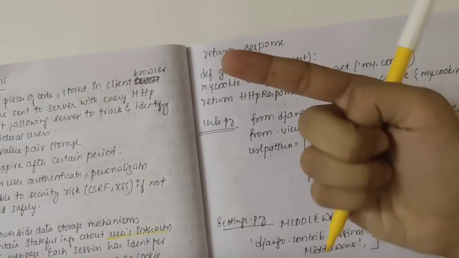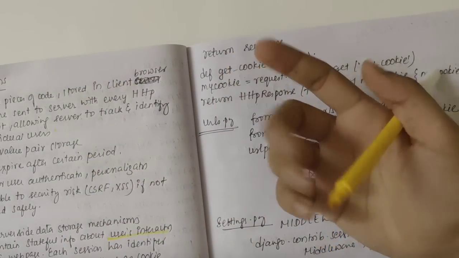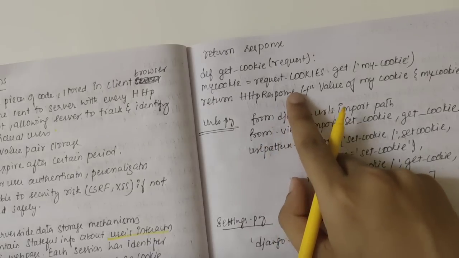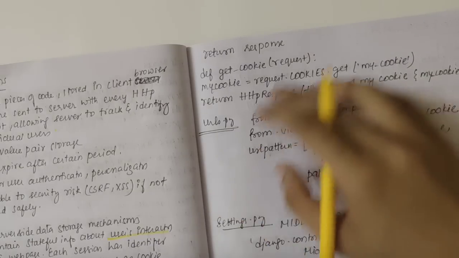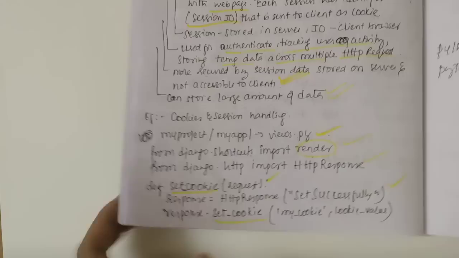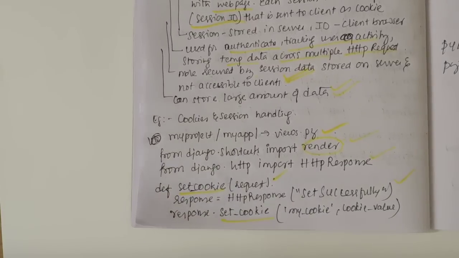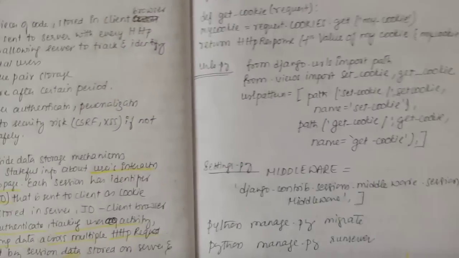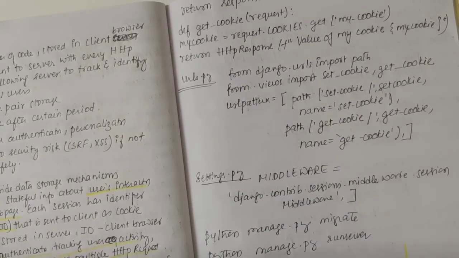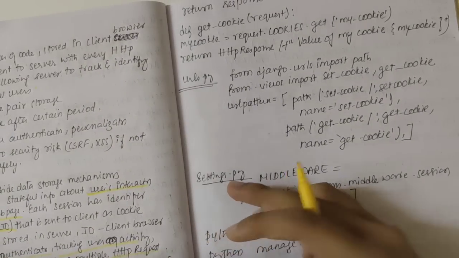The same holds for set_session and get_session also. We should write request.session.get, and in the previous one we can write request.session to set the value. That's it. So when we write all these four functionalities, after that we can move on to the URL part.